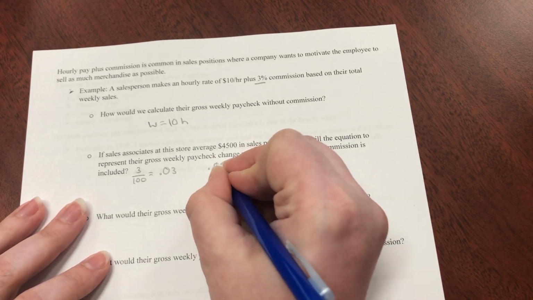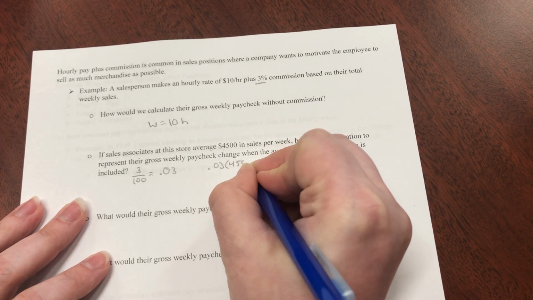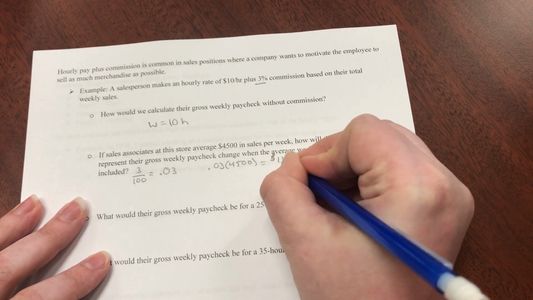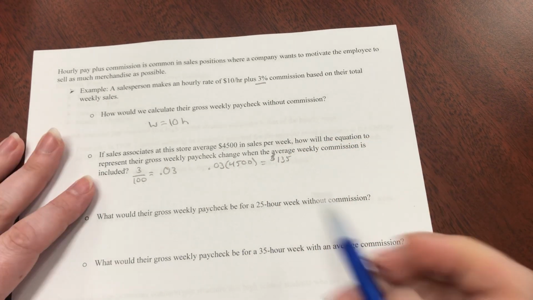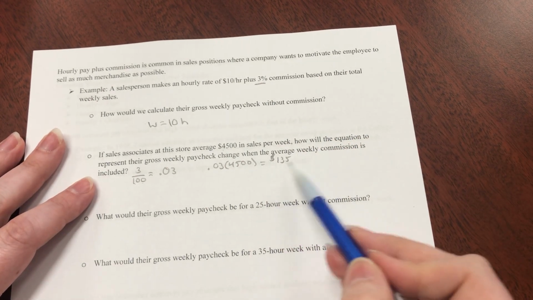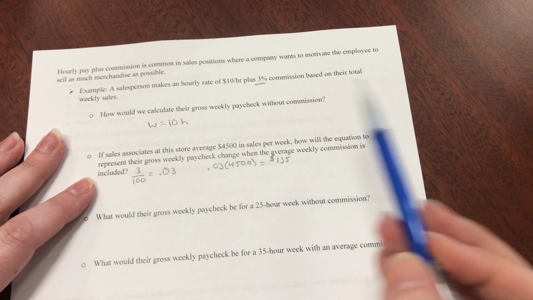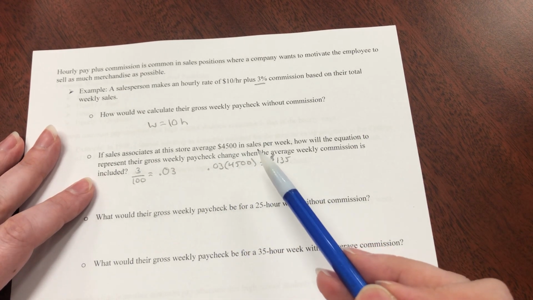All right, so 0.03 times the 4,500 turns out to be about $135. Now, this $135 represents the portion of the sales that the employee gets to take home because they made the sale to begin with.